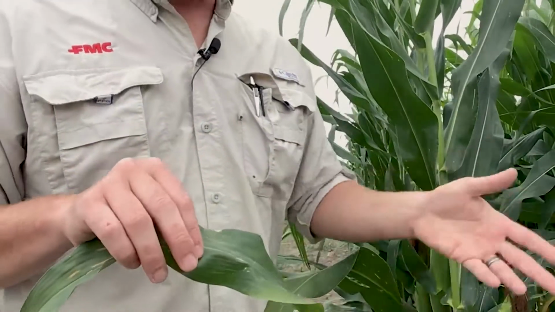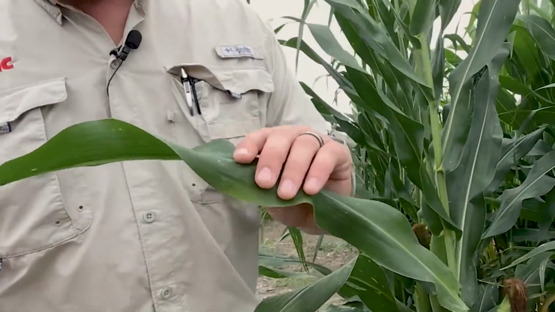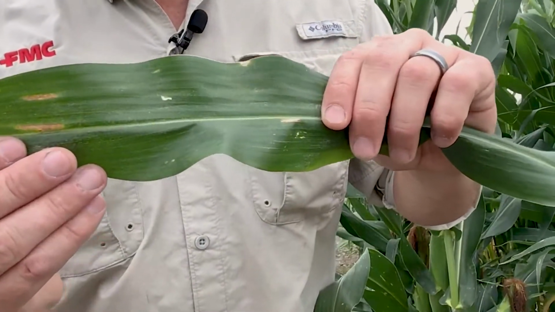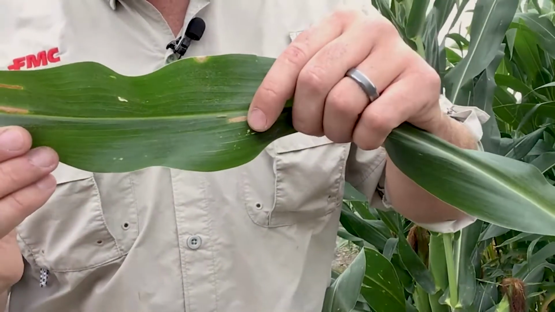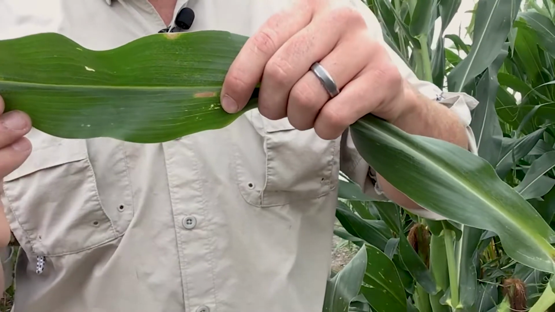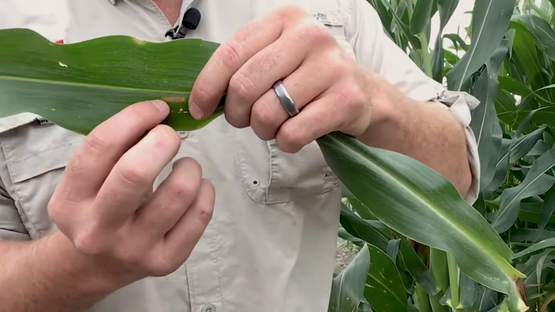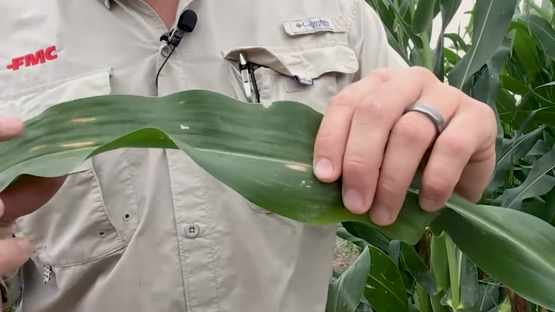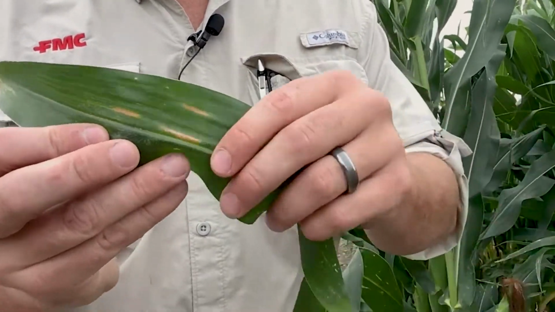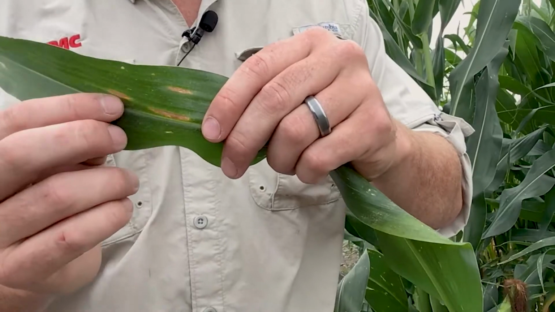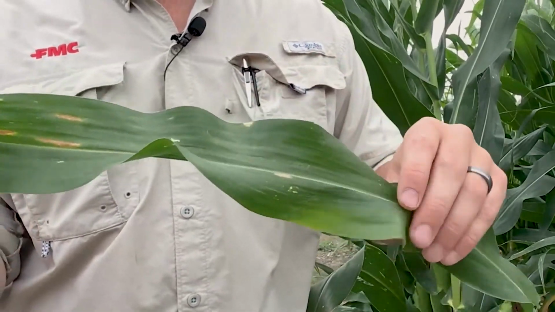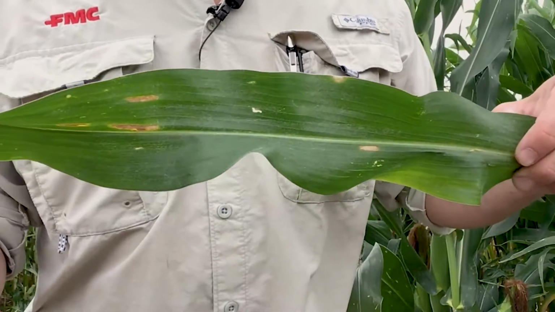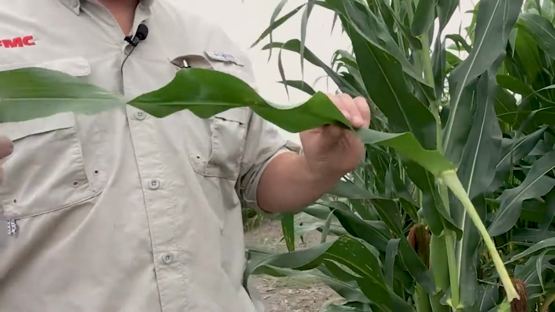They may seem a little bit irregular at first, but once they start to develop and elongate, they form pretty distinctive rectangular patterns. They're sort of limited to staying within some of those leaf veins, and you can see that our severity and incidence can vary depending on our tolerance, depending on whether or not we applied a foliar fungicide or even an in-furrow fungicide. And so that's how you differentiate the gray leaf spot.